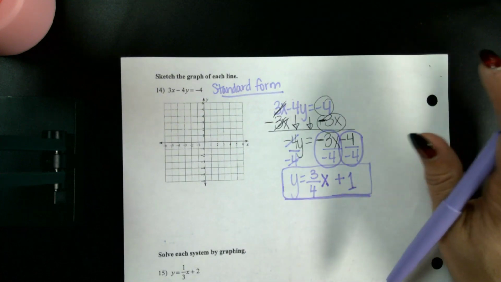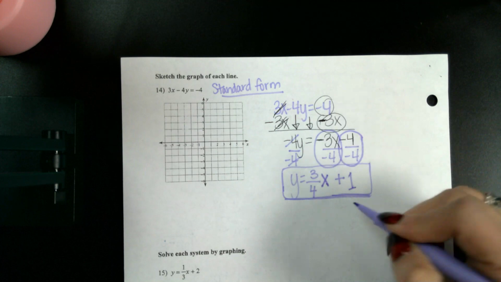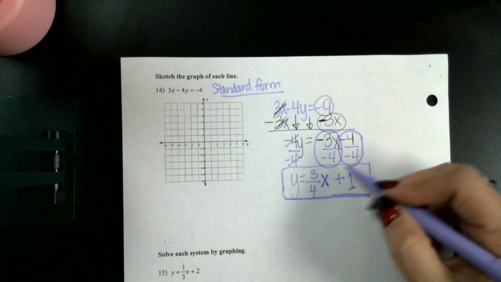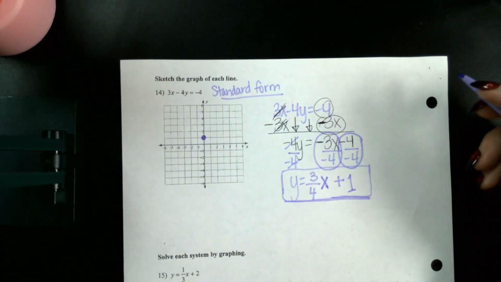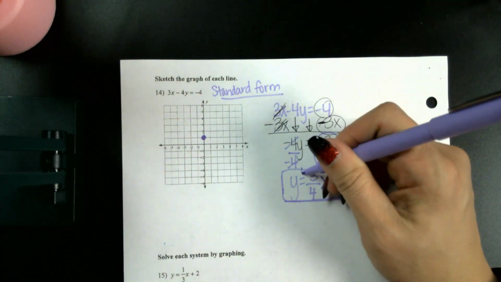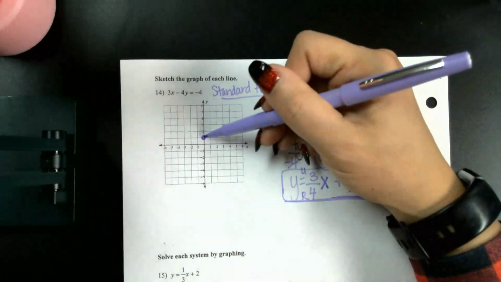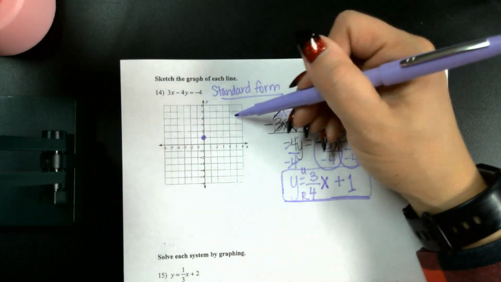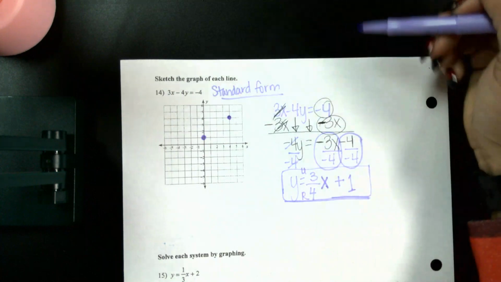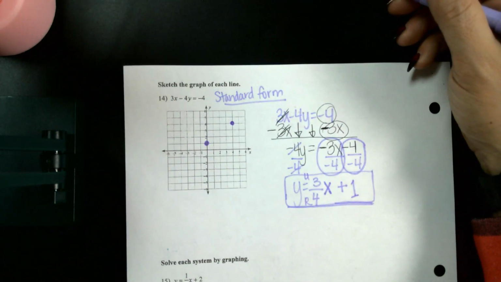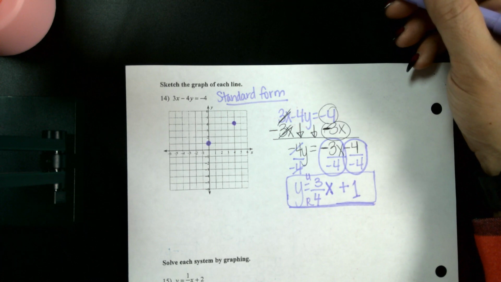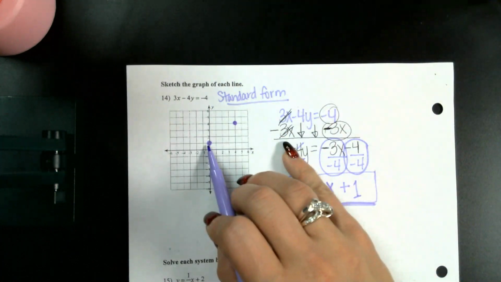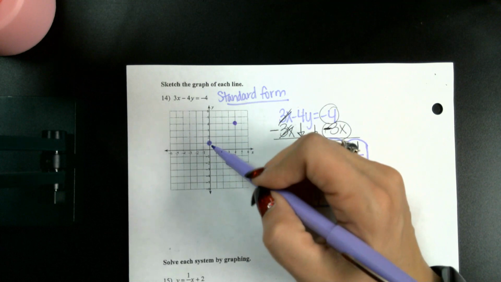What's the starting point? 1. Starting point is right here at the 1. And then when we have a positive slope, where do we go? Up, right. So you're going to count up 3, right 4. You can only do that once. So then what do we do? If you run out of room going up and right, we're going to go back to our starting point and go down and left.